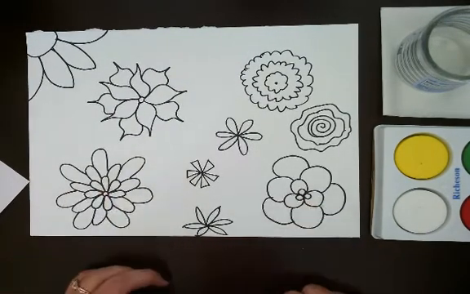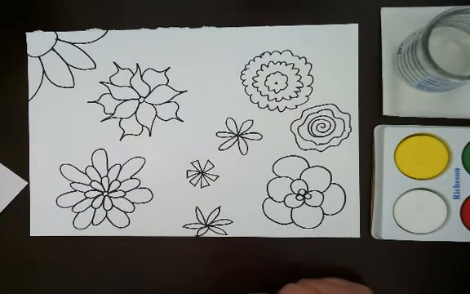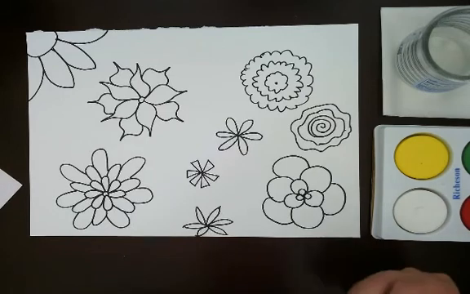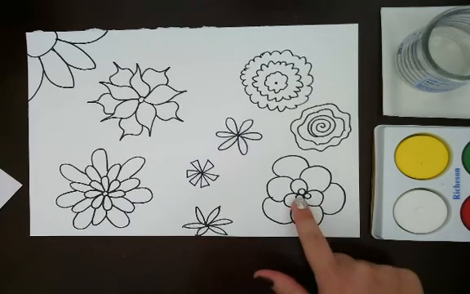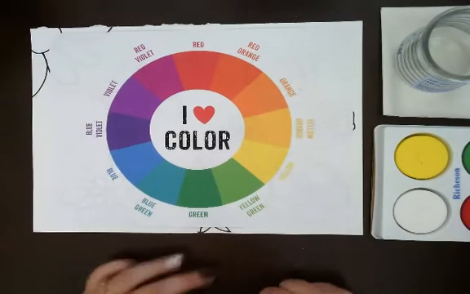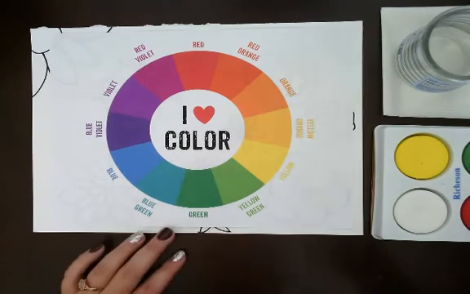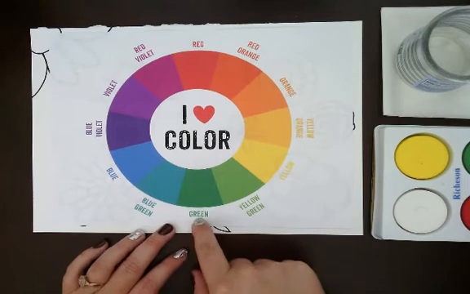Welcome back. So you have just created your radial designed flowers. Now before we start painting, let's review analogous colors, because you will be choosing analogous color schemes, analogous color groups to be painting the insides of your flowers. Now if I look at my color wheel, let's just review. Analogous colors are colors on the color wheel that are neighbors.